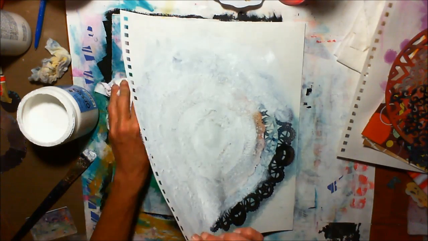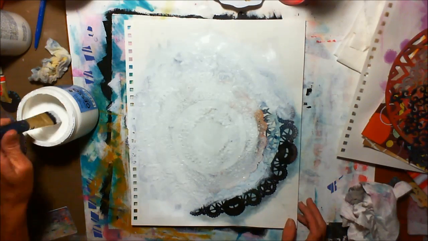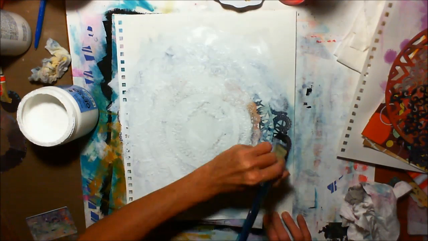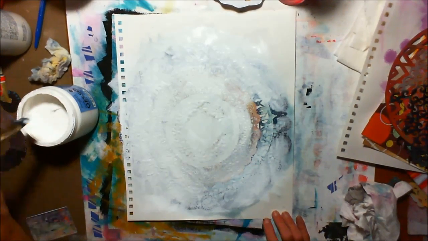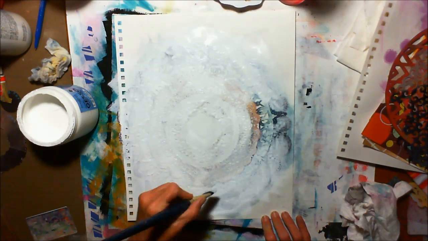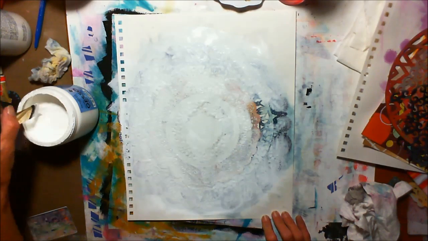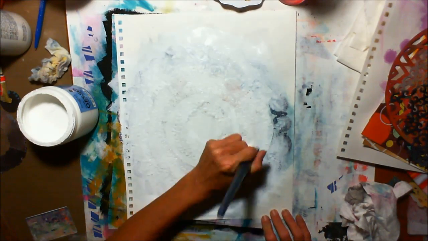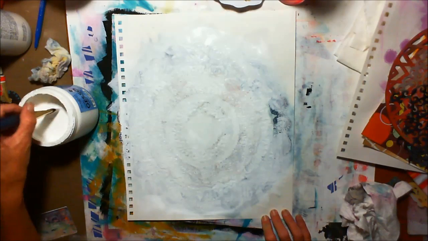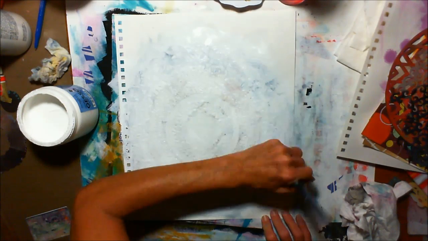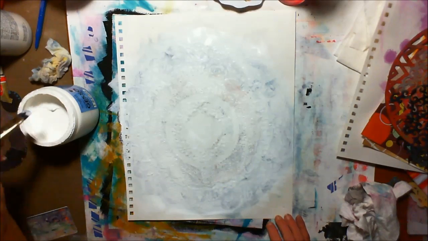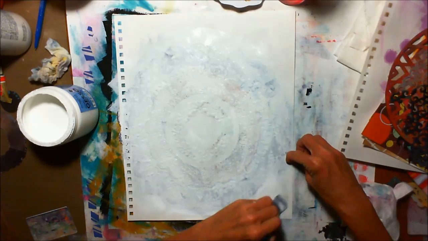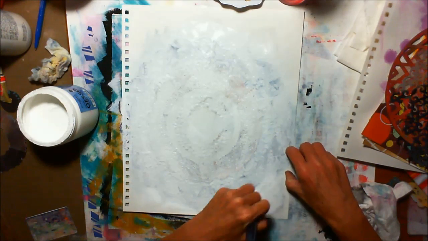Let me clean that up. I don't want my paper to stick down. So as soon as I finish, I'll show you the trick to it. I've done a lot of texture based work because I love texture. So I have just a few tricks I can share. And those of you who love texture may already know these little tricks.